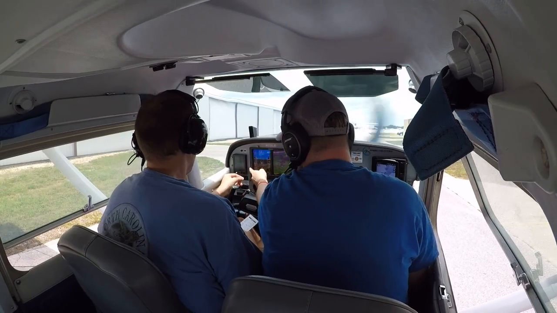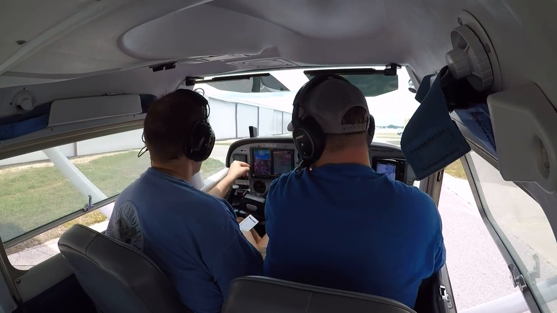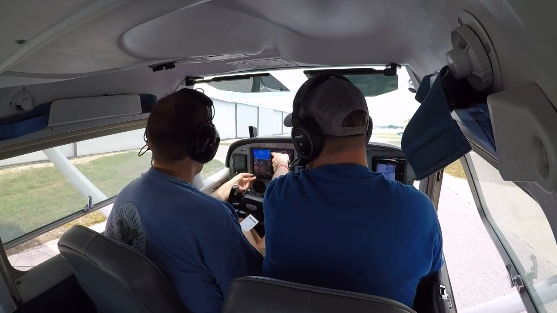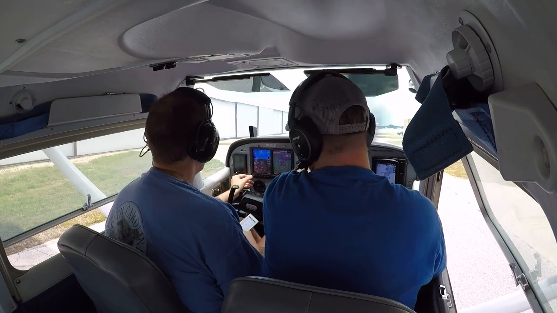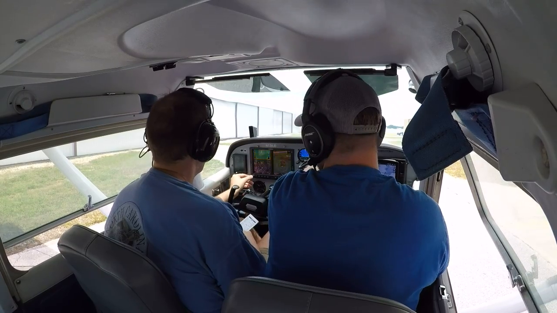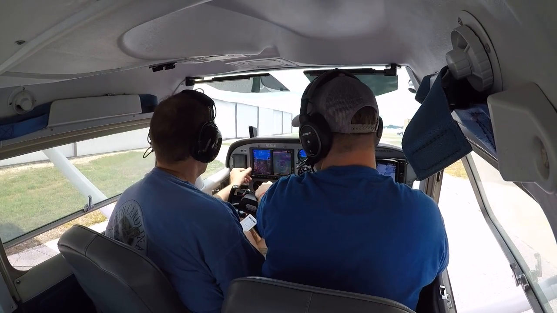Now let's talk about altitude. Hit the alt. Now spin that up and down. That's going to change your altitude bug. So that's just a bug. It's just a reference point. If you're supposed to maintain an altitude, it's good to put that in to help you remember that. And same, if you click it, it'll bring you right back to where you're at.